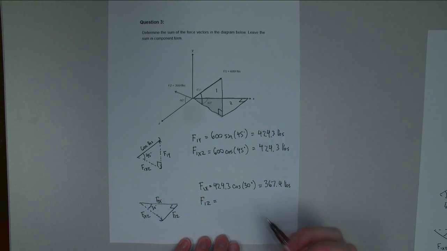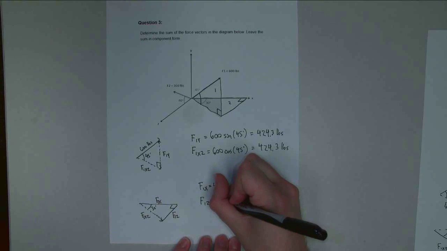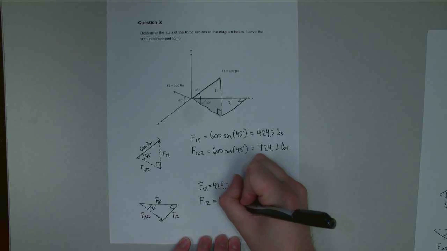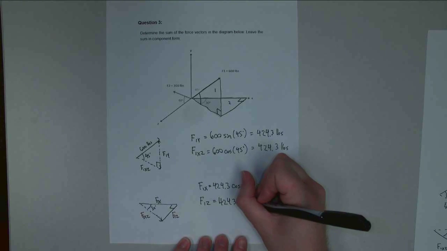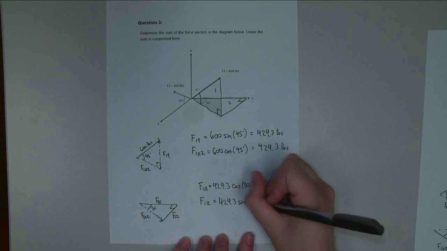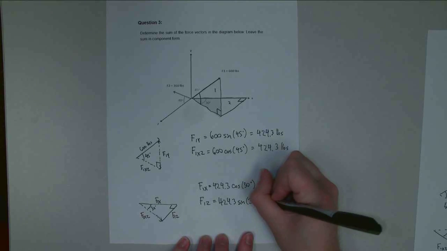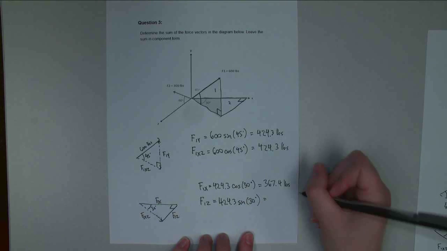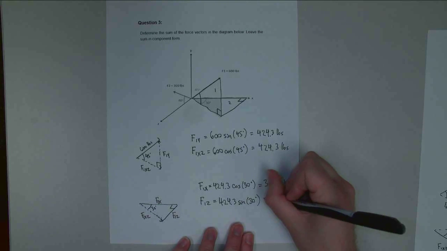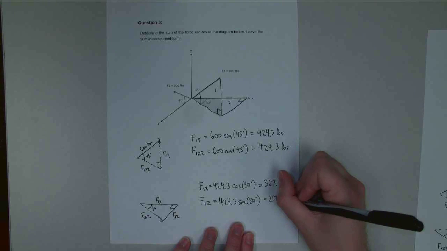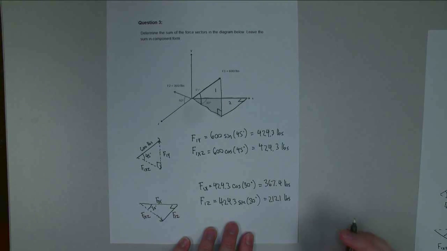And F1z, that is the opposite side. So it again is the hypotenuse, which is 424.3, but this time it's times the sine of 30 degrees. And that is 212.1 pounds.